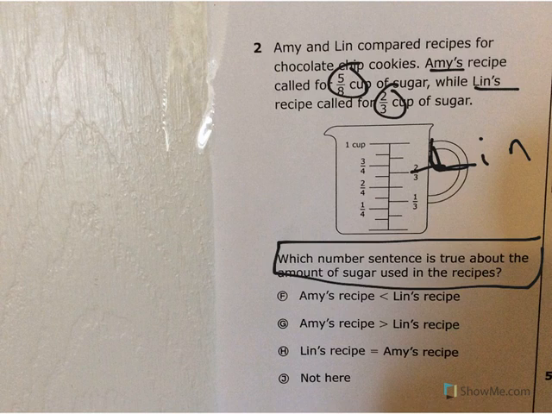It shows fourths, but also has marks in between, and those look like eighths to me. That's going to be 1, 2, 3, 4, 5, 6, 7, 8 equal pieces there. So 5/8 would be 1/8, 2/8, 3/8, 4/8, 5/8 is this one right here. And that is Amy's.